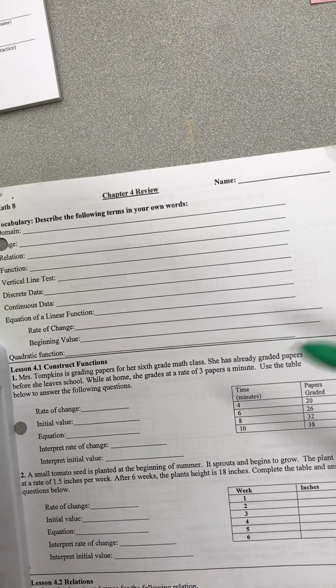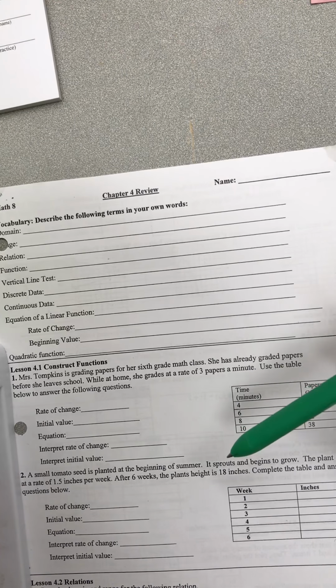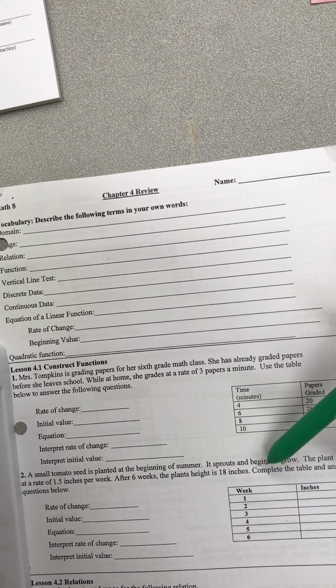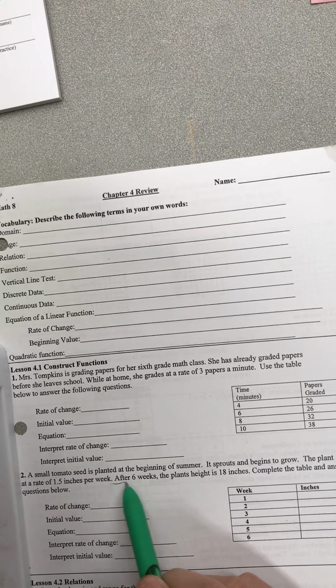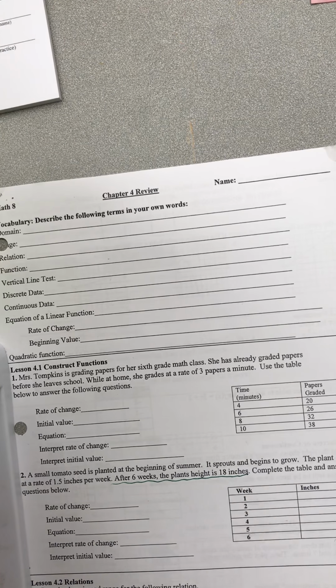I'll read it. It says, a tomato seed is planted in the beginning of the summer. It sprouts and begins to grow. The plant grows at a rate of 1.5 inches per week. After 6 weeks, the plant's height is 18 inches. Complete the table and answer the questions below.